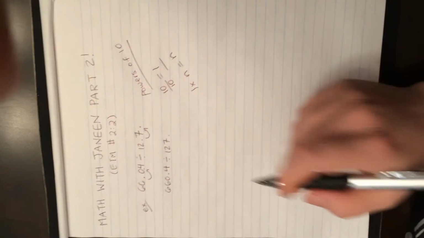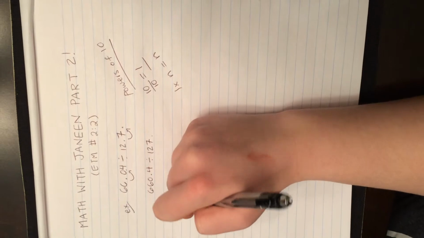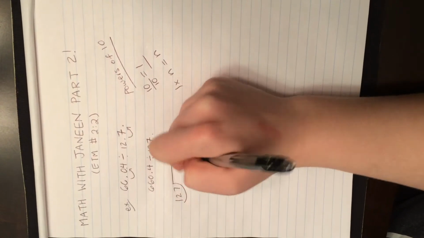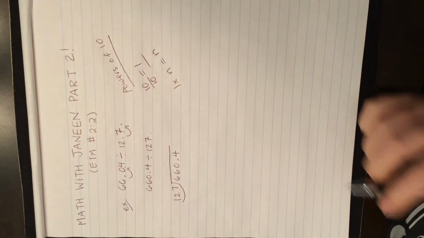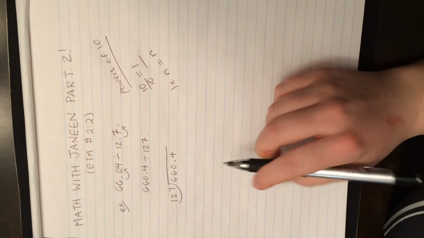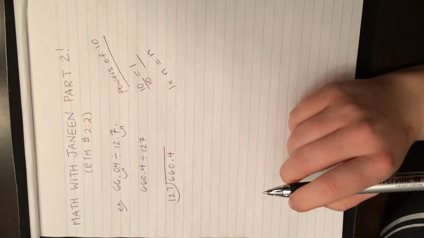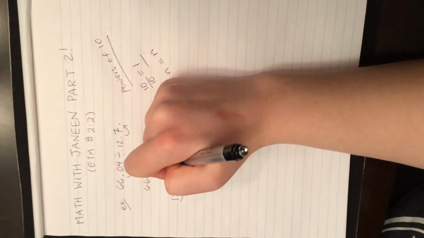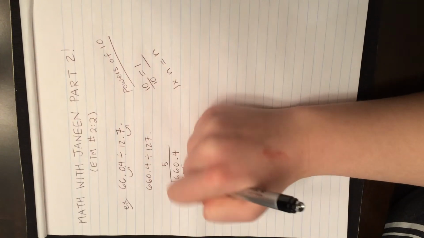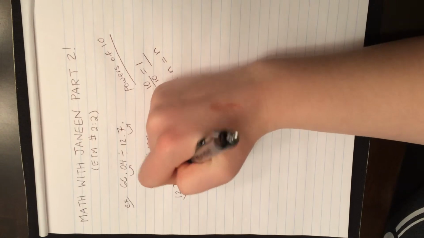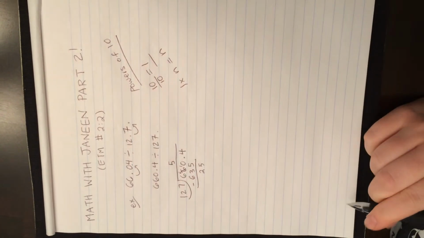We can now set up our equation as normal and divide using our normal division algorithm. So set it up like normal. Okay, so we want to ask ourselves how many times does 127 go into 660, and that will be 5 times, for 635. We then subtract and we have to borrow, and we're left with 25.